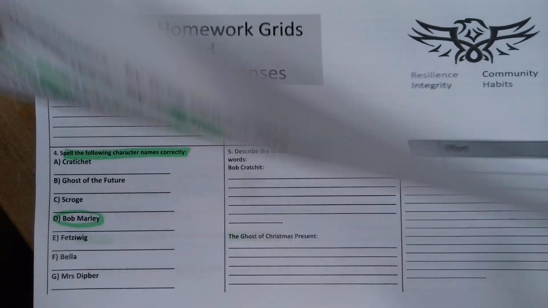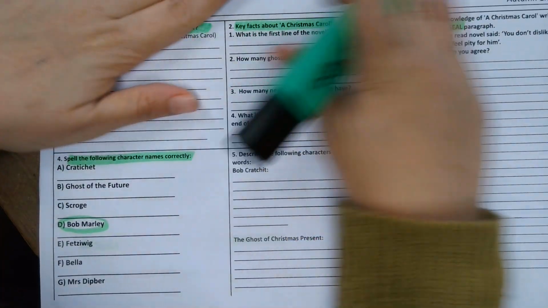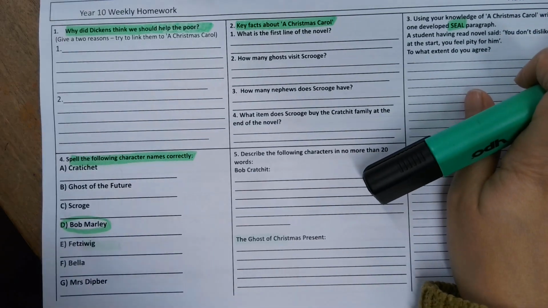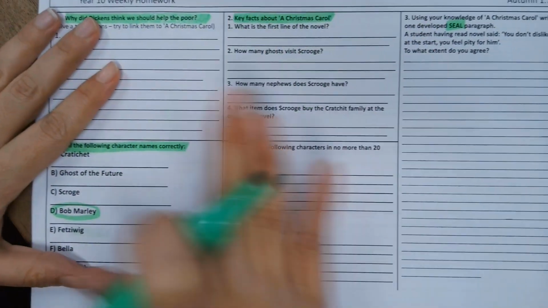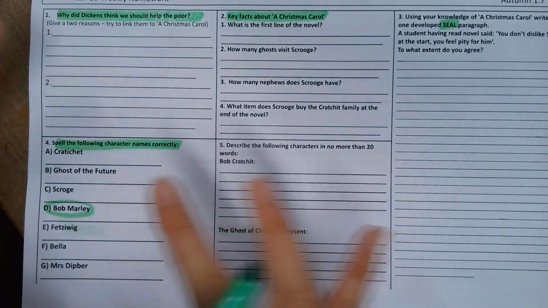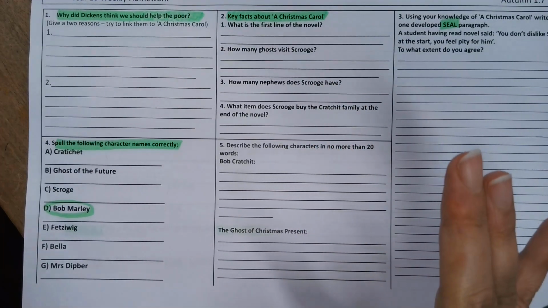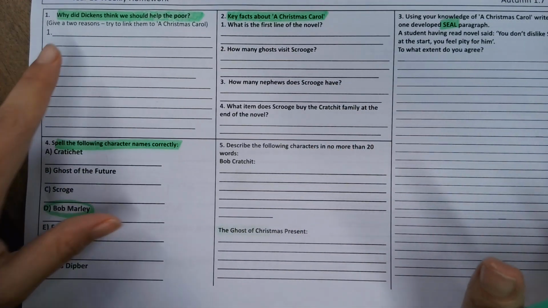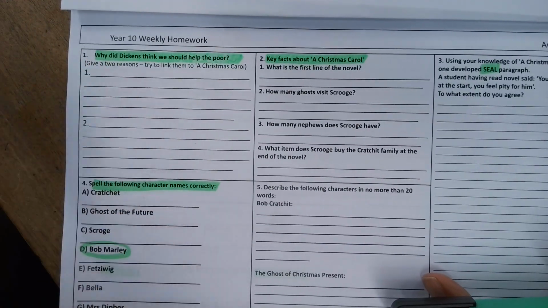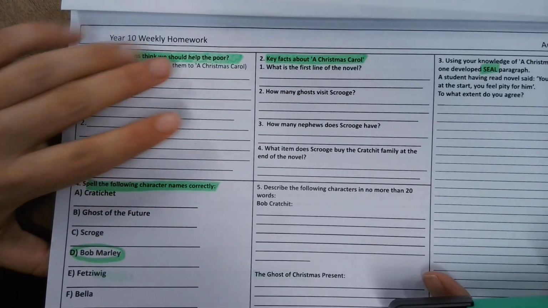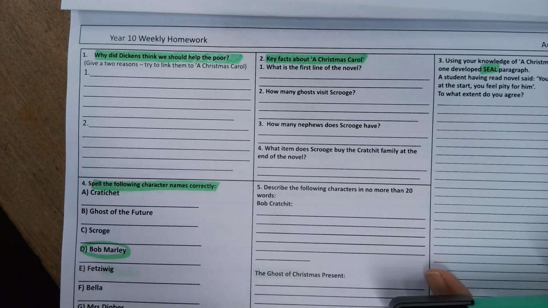So I'm going to quickly turn up to what you've been set this week, which is 1.7. These 1, 2, 3, 4, 5 grids are all to help you revise A Christmas Carol, which is what you were doing a lot of last term. So if you think about it, the first bit is, why did Dickens think we should help the poor?